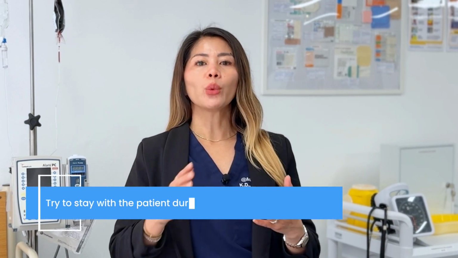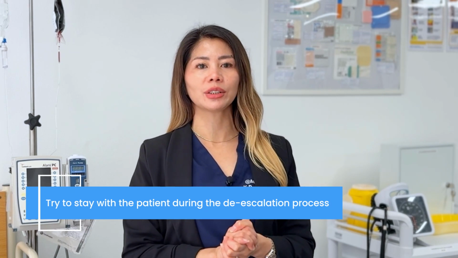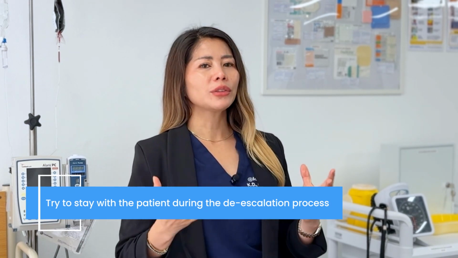Try to stay with the patient during the escalation process. Unless you feel physically threatened or that it would improve the situation, avoid handing the patient off to other providers. Lots of interactions with many different people may confuse the patient and increase agitation levels.